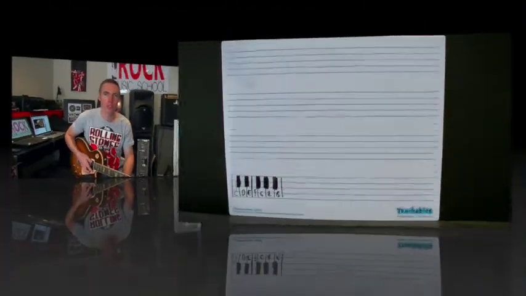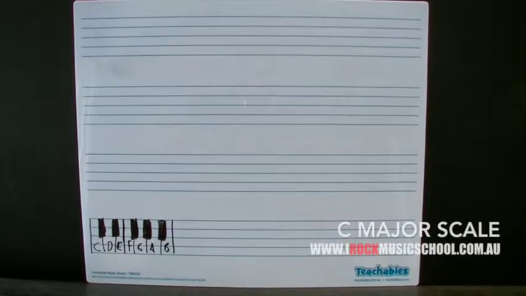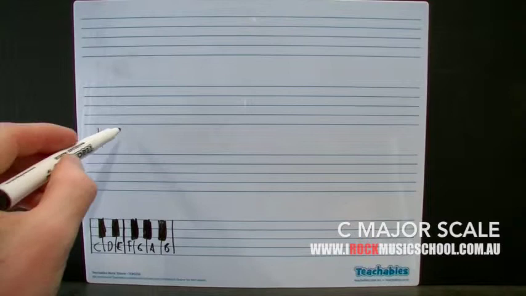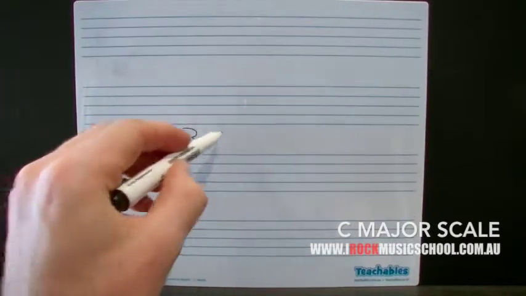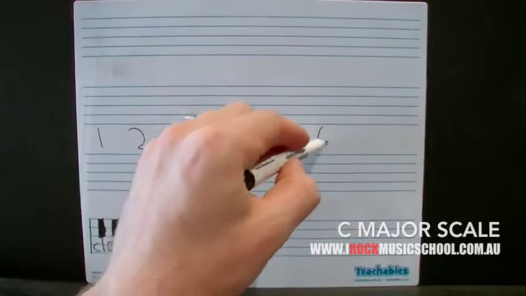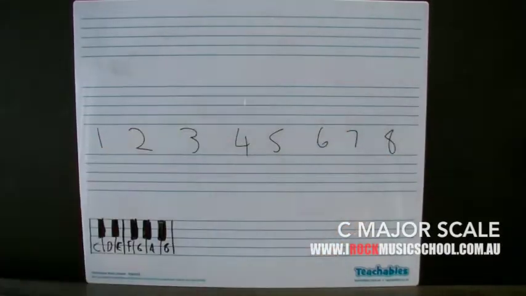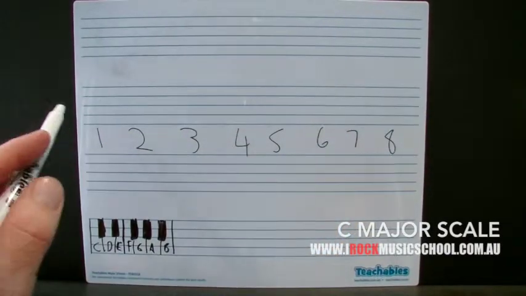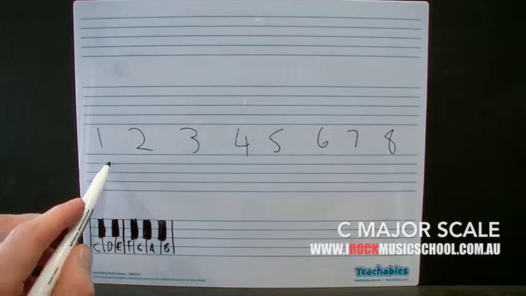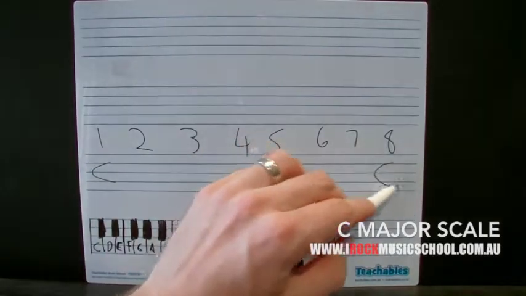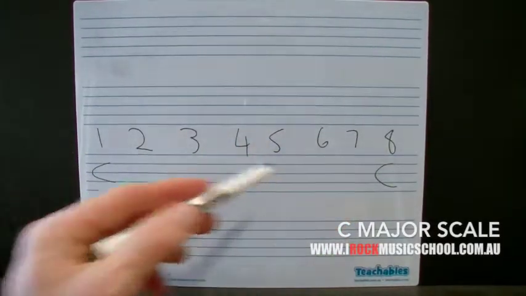Let's go and take a look at the theory behind that scale now. So all scales have scale degrees, and they also have an order of tones and semitones. For any major scale, the scale degrees are 1, 2, 3, 4, 5, 6, 7, 8. Now if we're talking about the key of C and we're talking about a major scale, we need to make sure we start on C, we finish on C, and we fill in all the gaps in between.